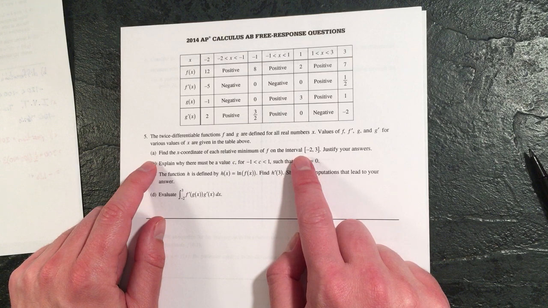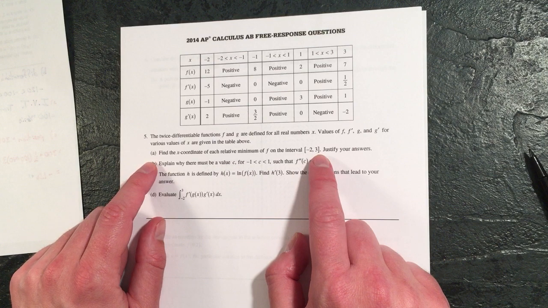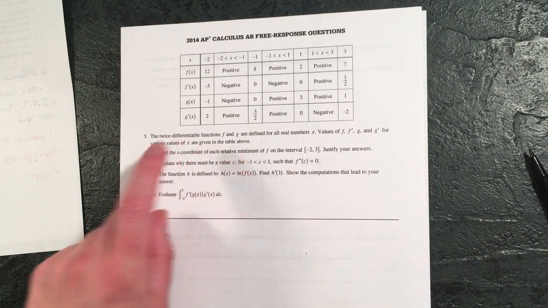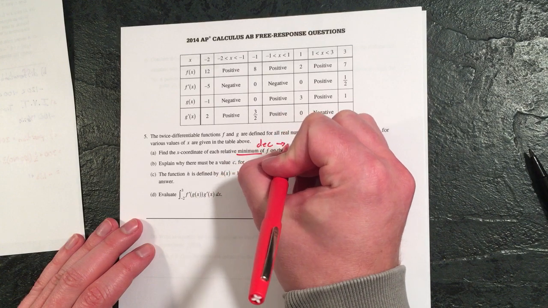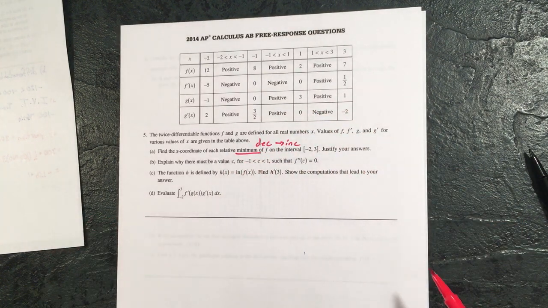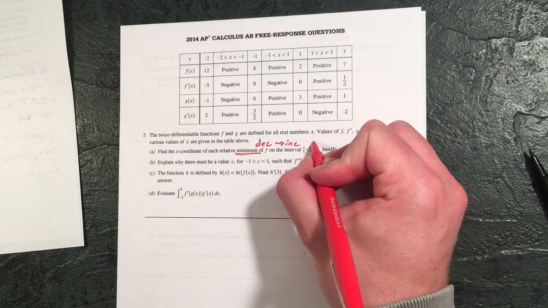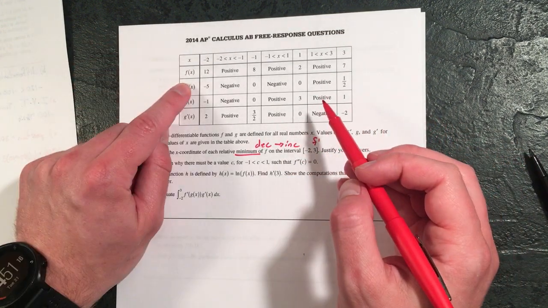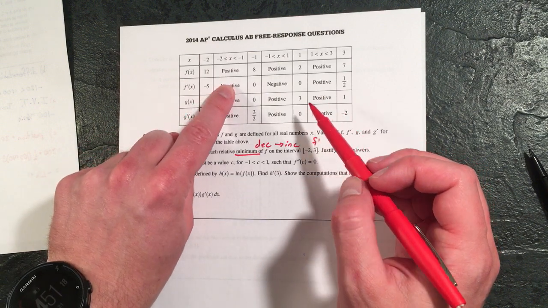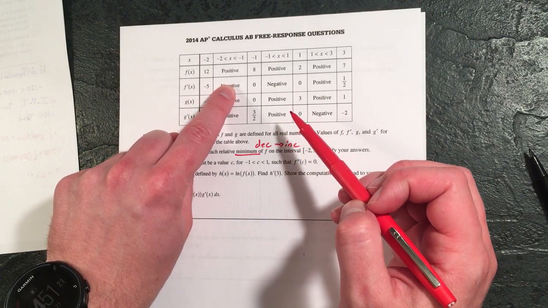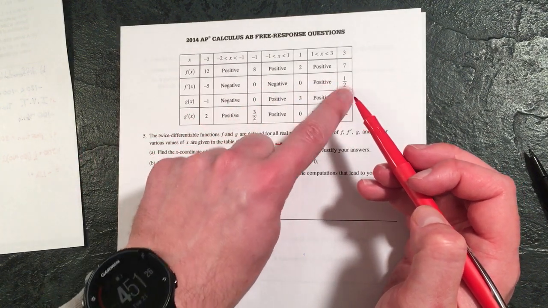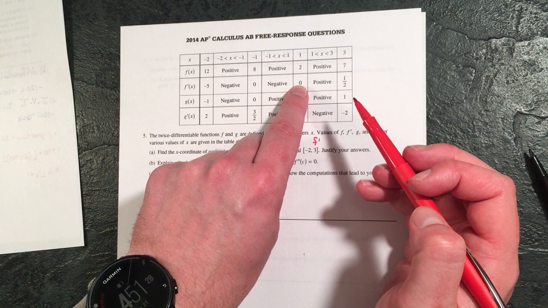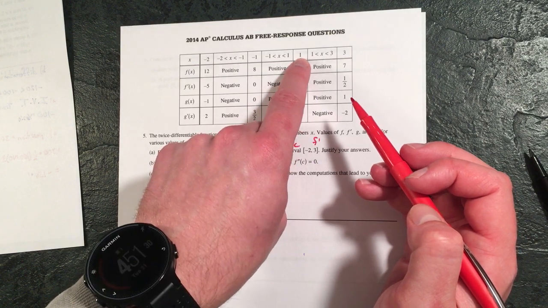Let's find the x-coordinate of the relative minimum of f on this interval. So if I want to find out where the minimum is, that means I want to know where it goes from decreasing to increasing, which means that I want to look at the derivative. So looking at the derivative, they're negative here. That means it's going down, decreasing. That's a good start. It's still decreasing. Now it's increasing. So where does it switch from decreasing to increasing? Right here. And it's not at 0. It's at the x value 1.